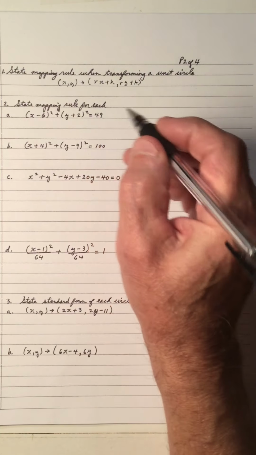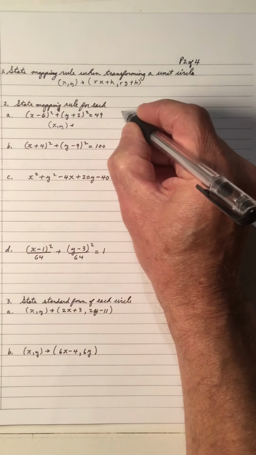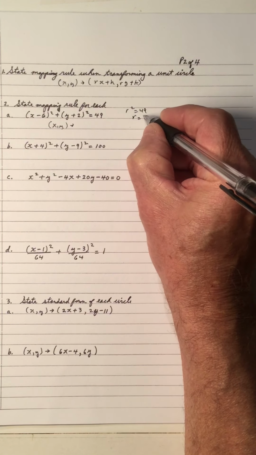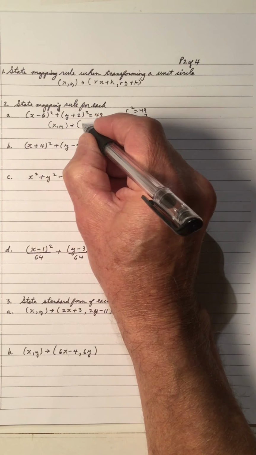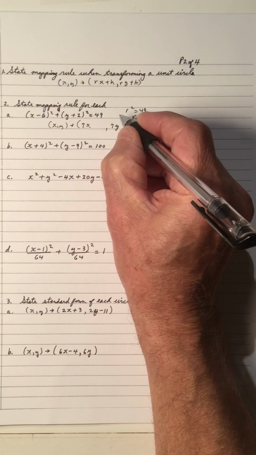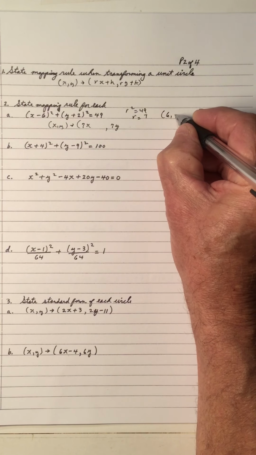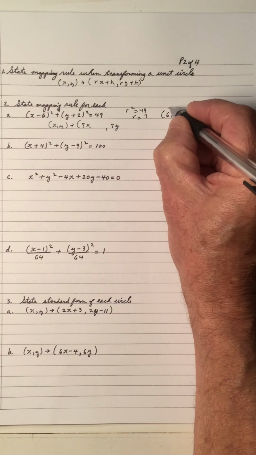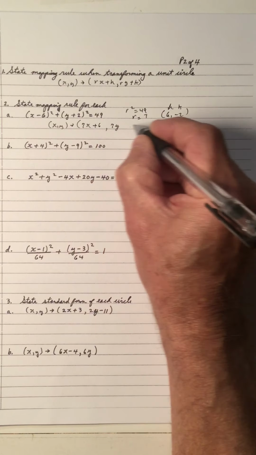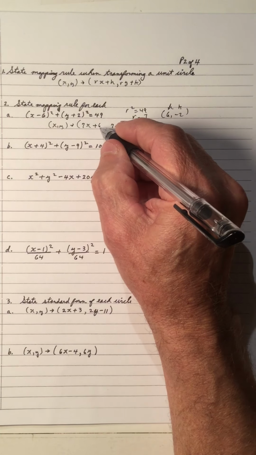State the mapping rule for each. So the mapping rule is x comma y, and r squared is 49, so that means that r is the square root of 49, which is 7. So we have a 7 times x, and we have a 7 times y. And the center of the circle is 6 and negative 2. So that's the h and that's the k. So that means that's plus 6 minus 2, because the mapping rule shows what's happening.